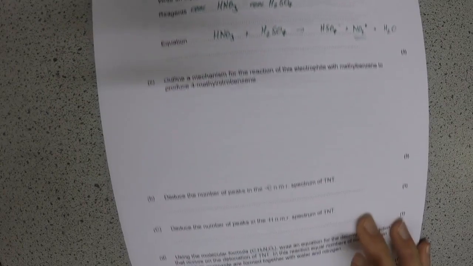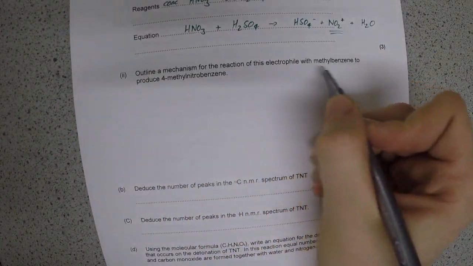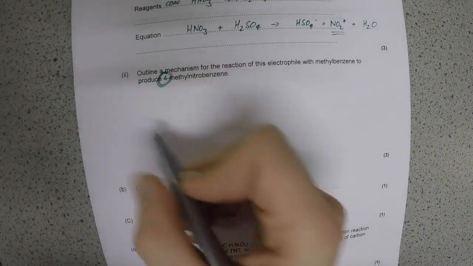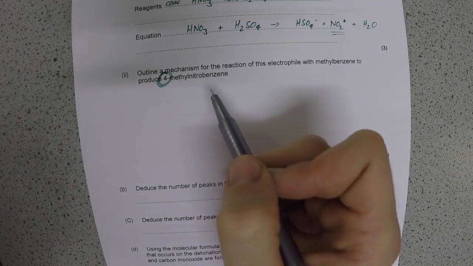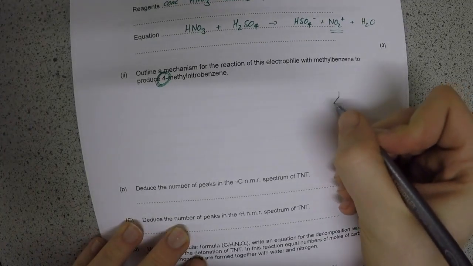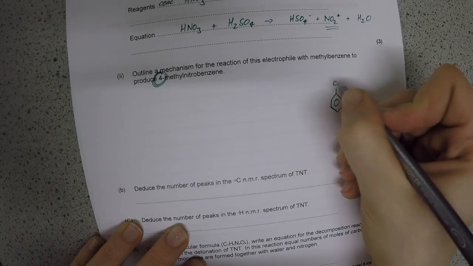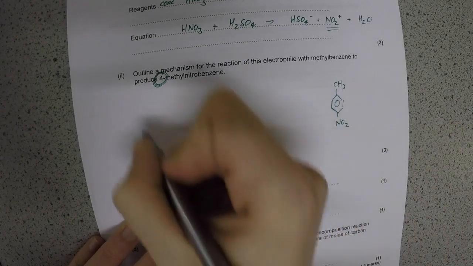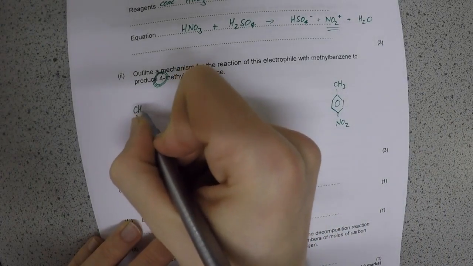Let's get into a bit of the mechanism. So part 2, outline the mechanism of the reaction of this electrophile with methylbenzene to produce, now this is crucial, people were missing this off, 4-methyl-nitrobenzene. So methylbenzene is obvious, but let's just draw our product. So we're going to have our CH3 and NO2, and we've got to that from methylbenzene.